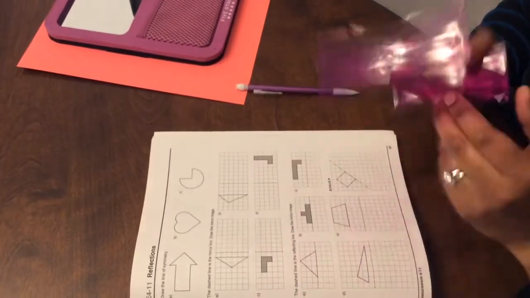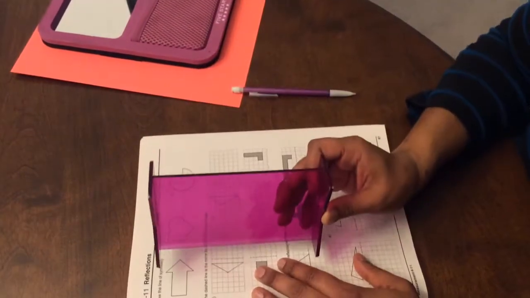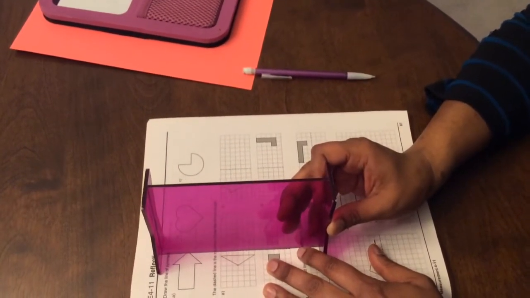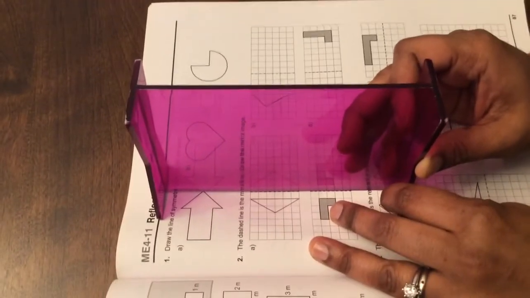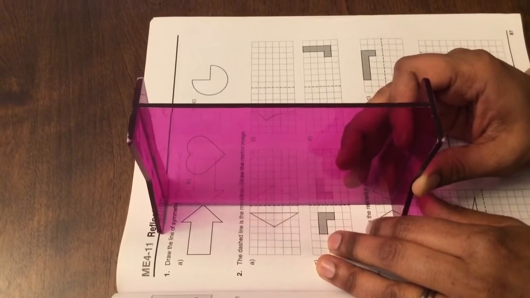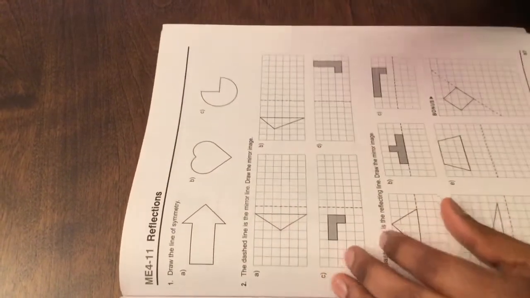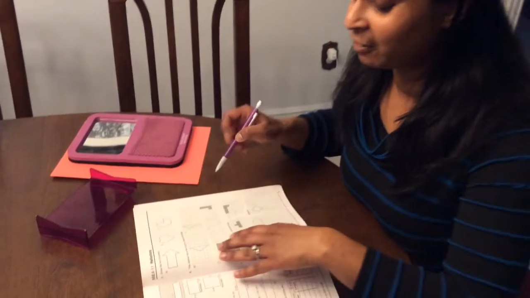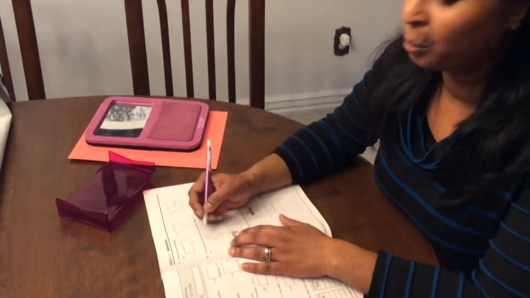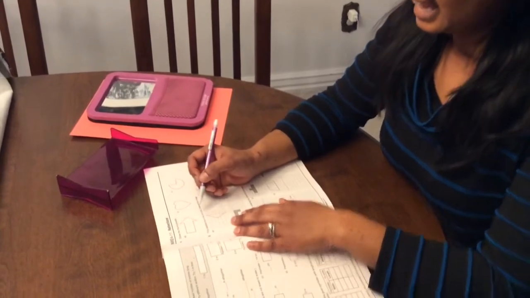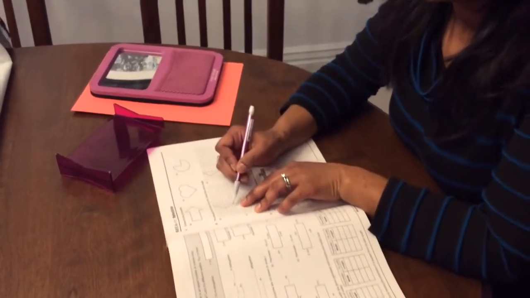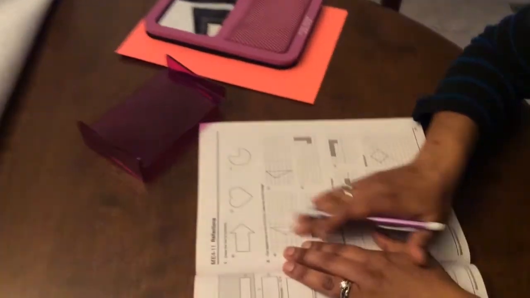So when you're using a geomirror, you're going to put your geomirror right on that dashed line, right on that mirror line, and then you should be able to see that image flipped over that mirror line. And if I take the geomirror off, that image will disappear. So it's a very handy tool to have, but you actually don't need one to do a page like this. What you're going to do to show a reflected shape is work within the grid, keeping an eye always on that mirror line, and having a look at where the original figure is situated on the one side of the grid.